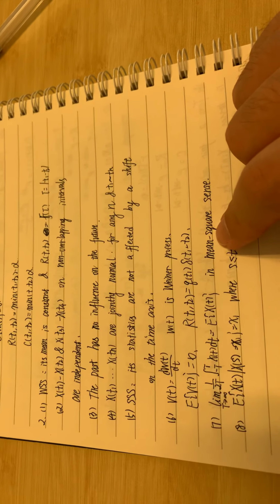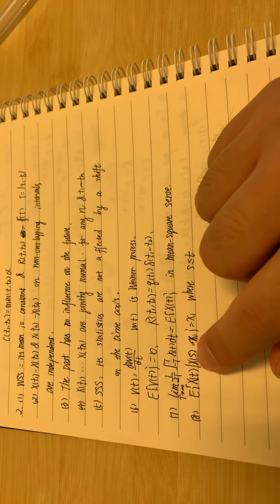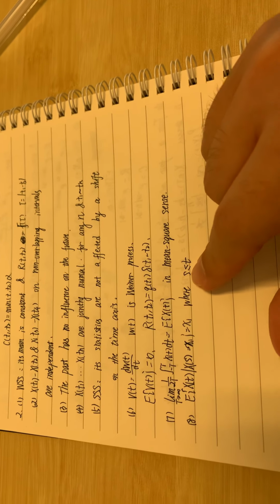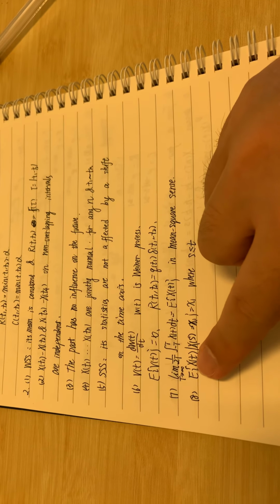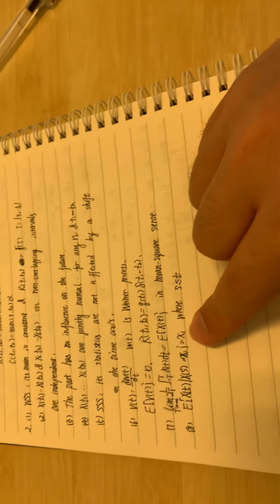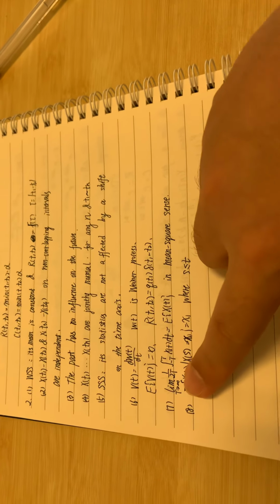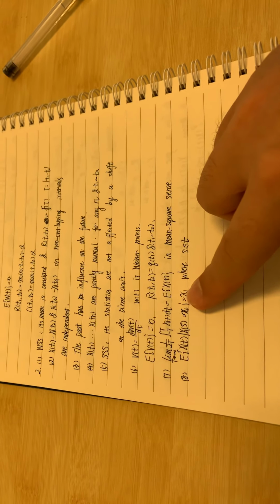Then the eighth is martingales. Martingales are where s is no larger than t, and the expectation of X(t) conditioned on X(s) equals x1 is x1, which means the conditional expectation is equal to the condition.